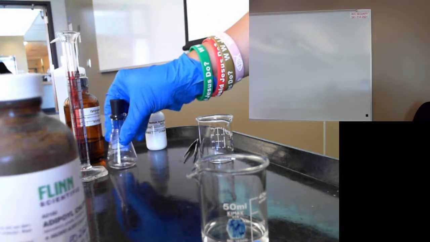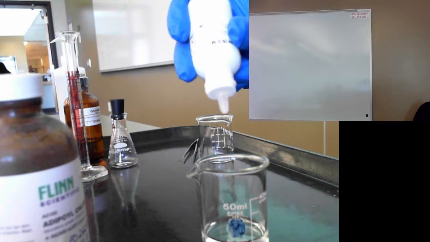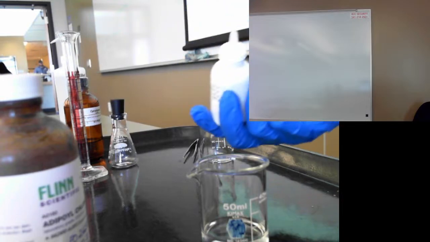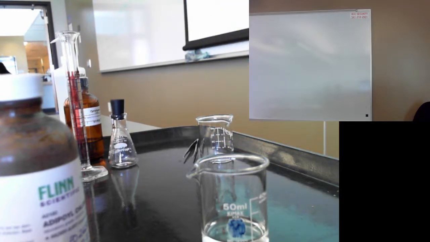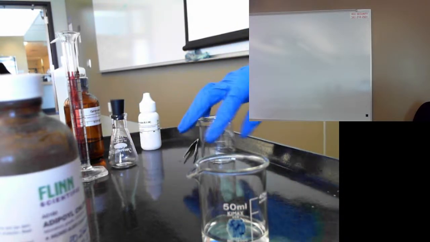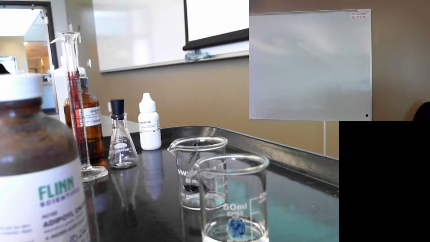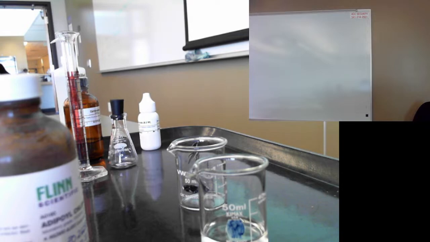And then I'll add to it 6 drops of 6 molar sodium hydroxide. So 1, 2, 3, 4, 5, 6, and 1 more. Now I have another 50 ml beaker, dry. That just means you don't want to wet it right before using it, so don't clean it. And now I'll mix.